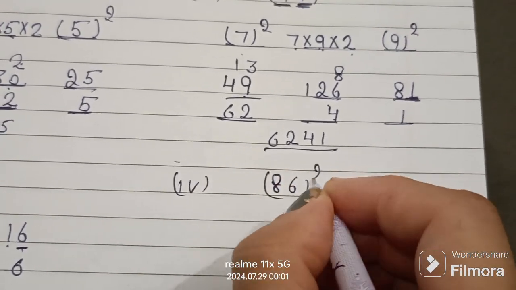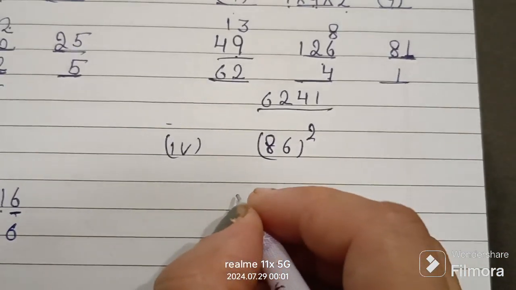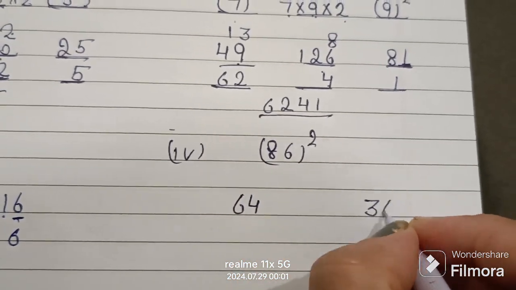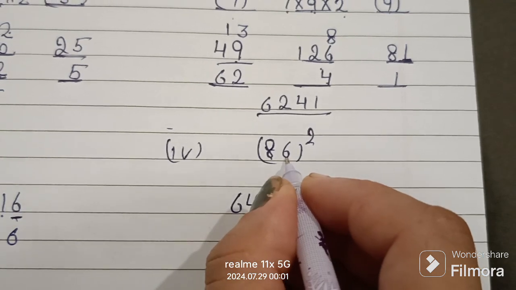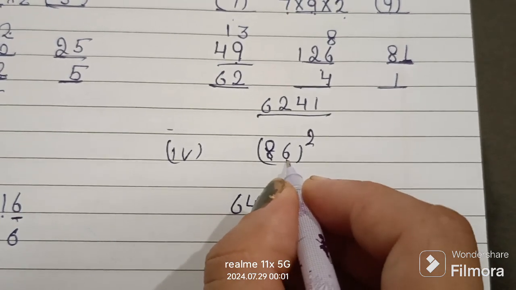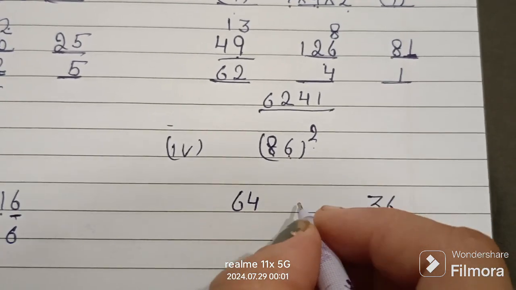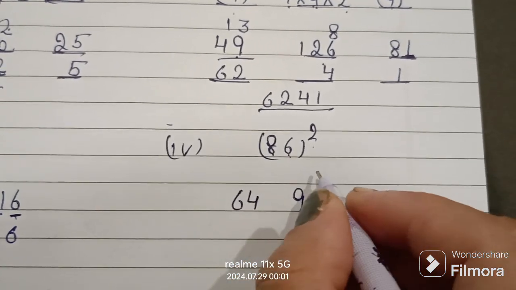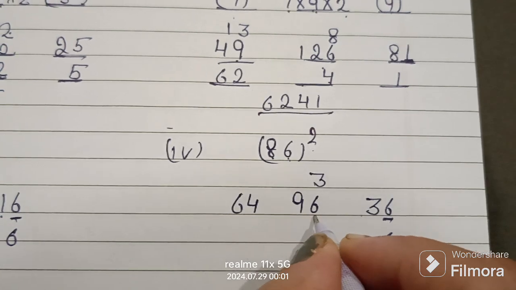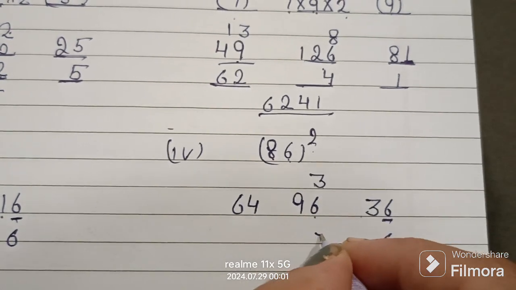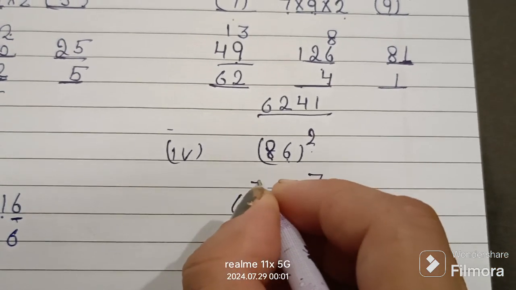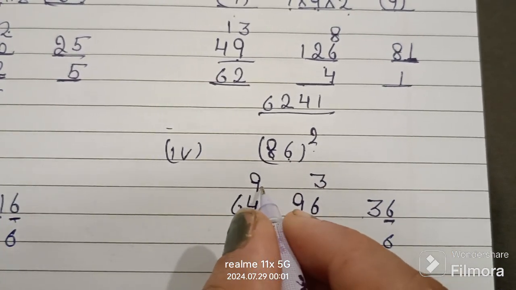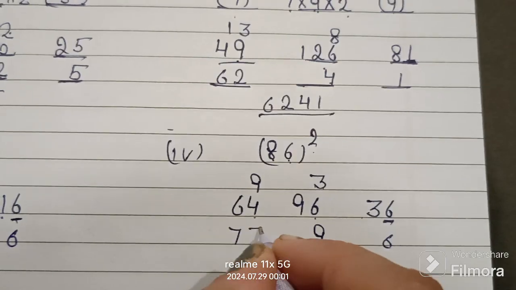86 squared. So the square of 8 is 64. The square of 6 is 36. 8 times 6 is 48, and 48 times 2 is 96. 6 as it is, 3 is carry over to the next part. 96 plus 3 is 99. 9 is here and 9 is carry over to the next part. 64 plus 9 is 73.